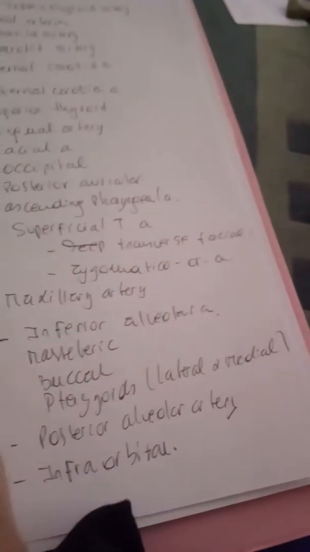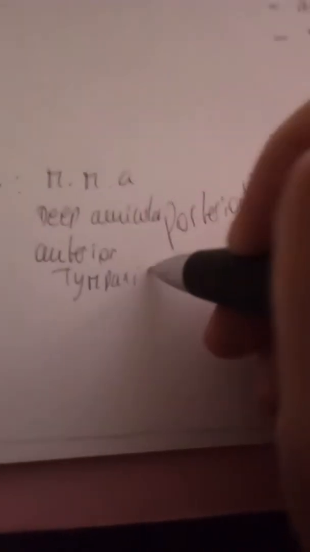We have the anterior part, which is middle meningeal artery, deep auricular artery, anterior tympanic artery.